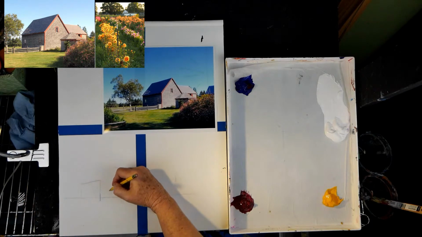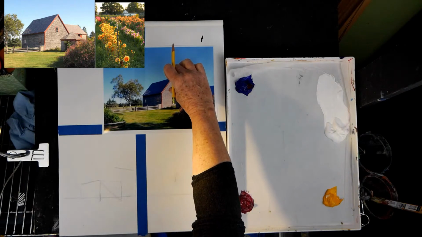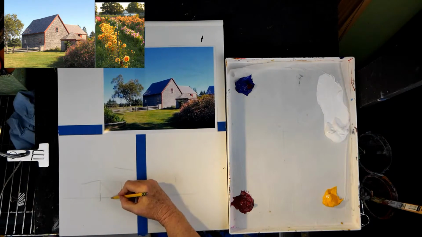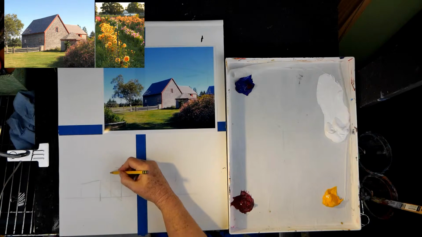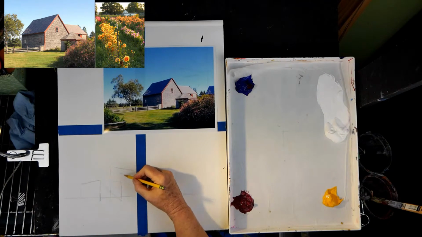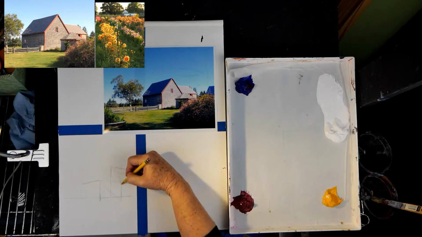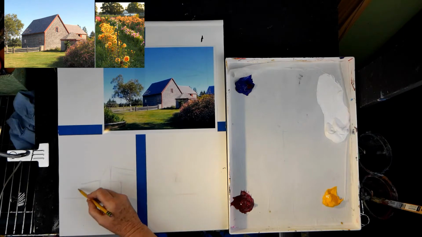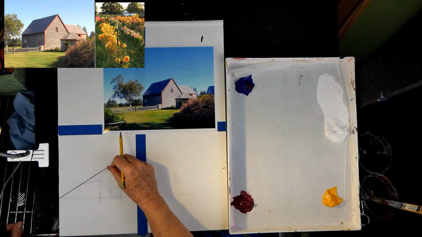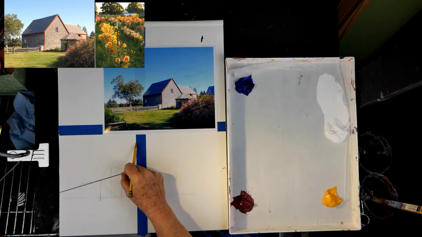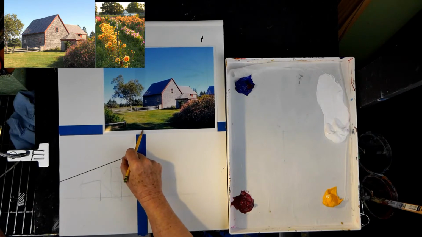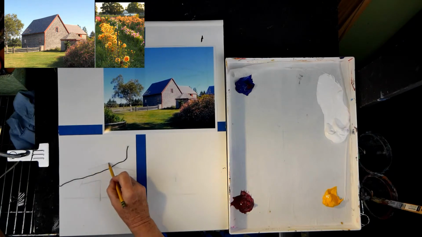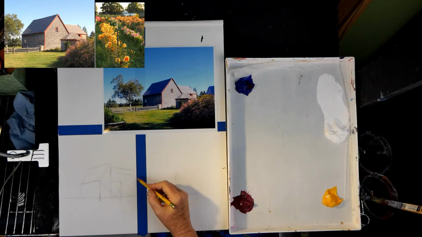This is how I'm going to figure out the top is just a little bit shorter. Here's the top line of my, take a look, here we go.